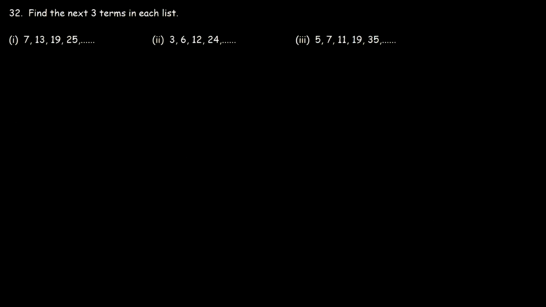Find the next 3 terms in each list. So let's start with the first list. The first term is 7, the second is 13, the third term is 19, the fourth is 25. What's the next term in this sequence? What is the pattern? So going from 7 to 13, notice that we need to add 6.